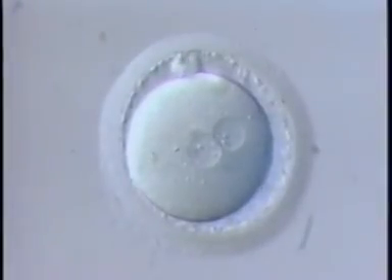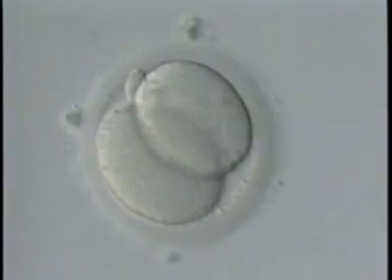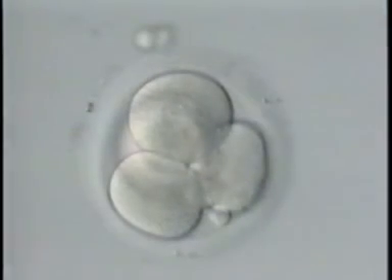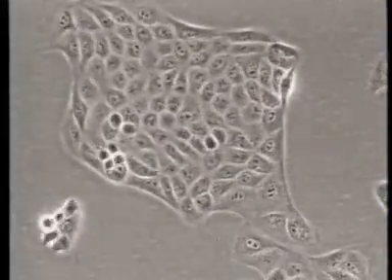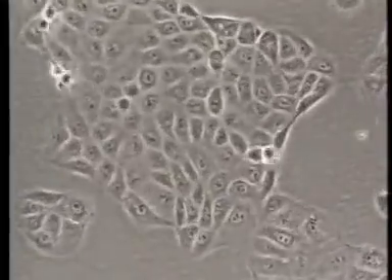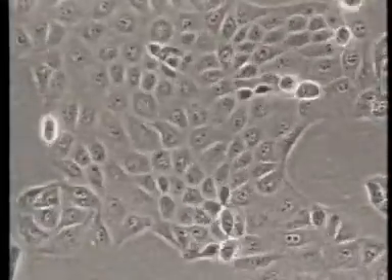This is a fertilized human egg cell. It quickly divides into two cells, which continue to divide, eventually forming a baby made up of millions of cells. In order to grow, an organism's cells must multiply. These are skin cells.